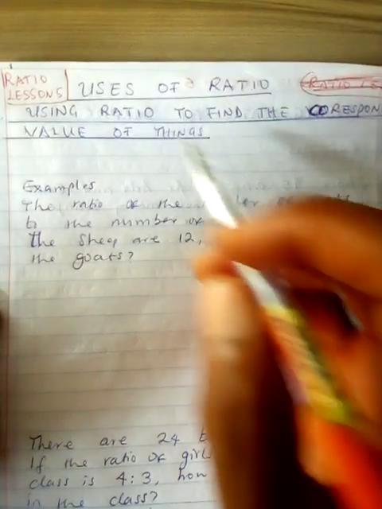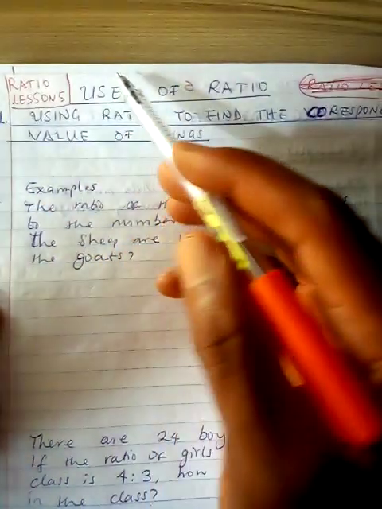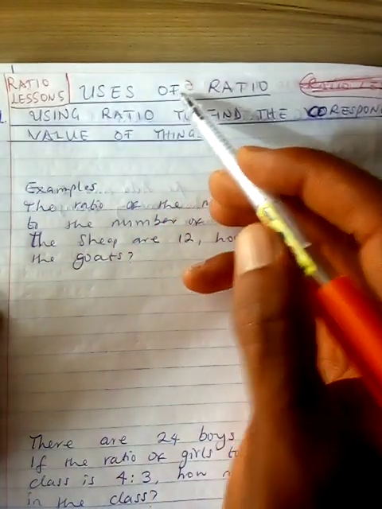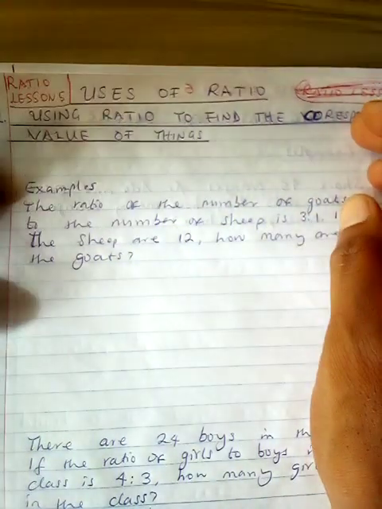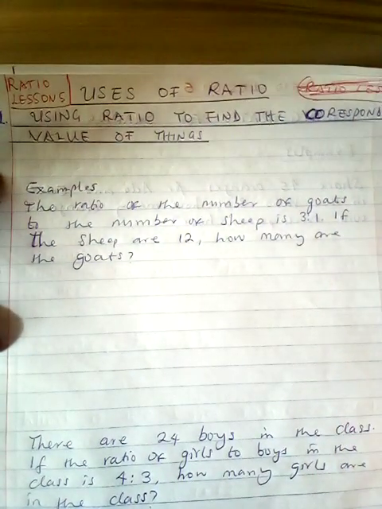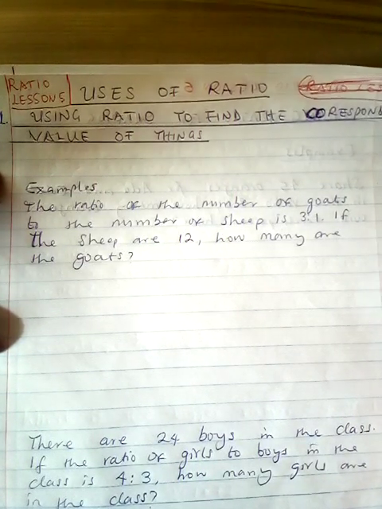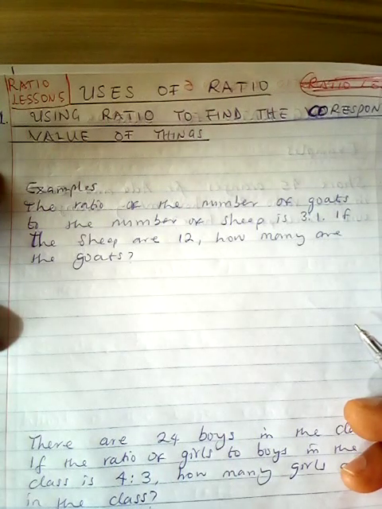This is the fifth video on ratio, that is ratio lesson 5. And in this video, we're going to talk about the uses of ratio. Because when you are doing any mathematical concept without knowing what it is being applied for in real life, it is of no relevance. So we're going to see the use of ratio in everyday life.